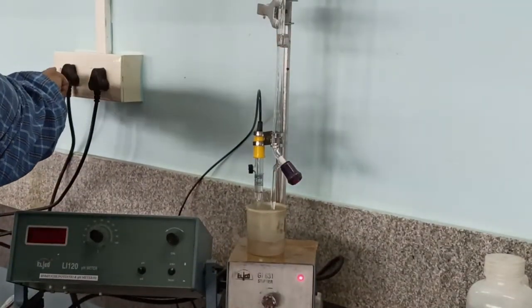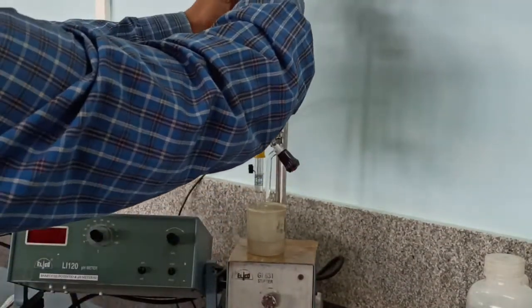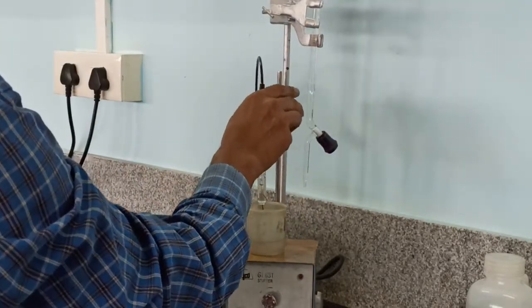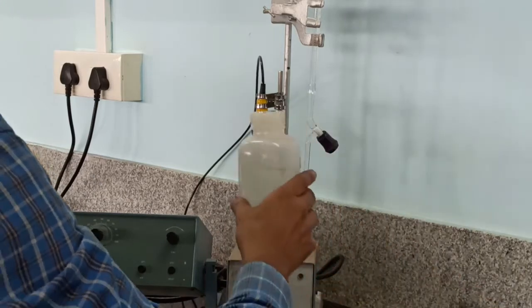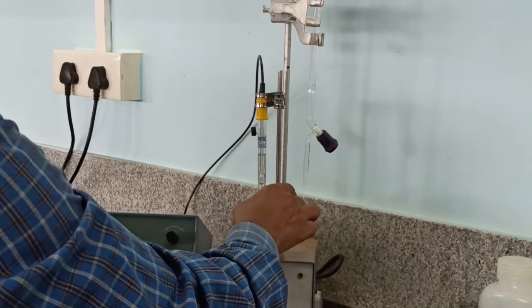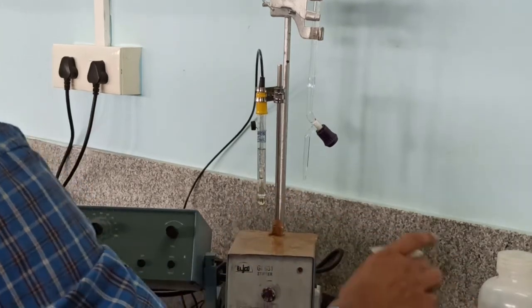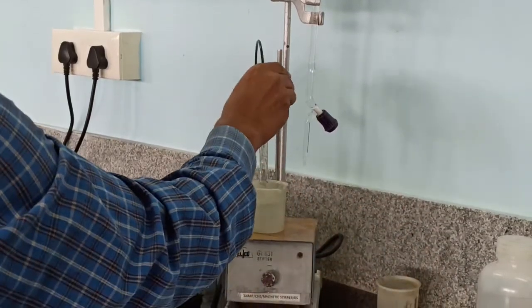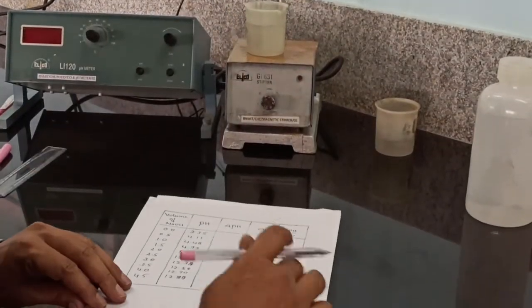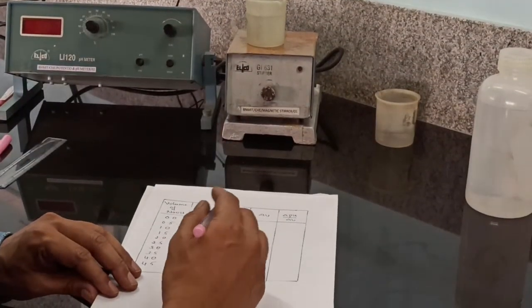First switch off the instrument. Press it, pull it up. Wash the electrodes and keep the electrodes in distilled water. Okay. So using this data, we have to determine the pK value of the weak acid.